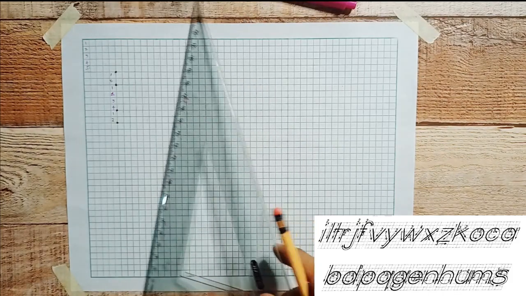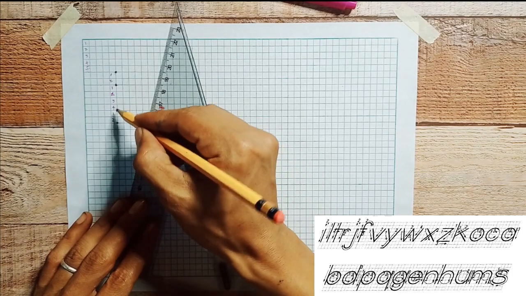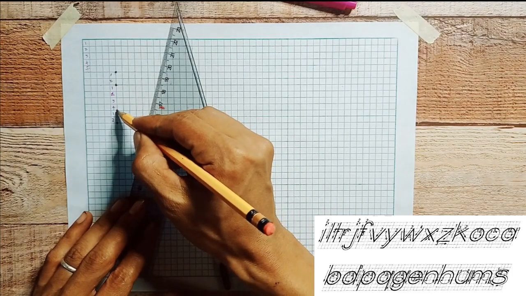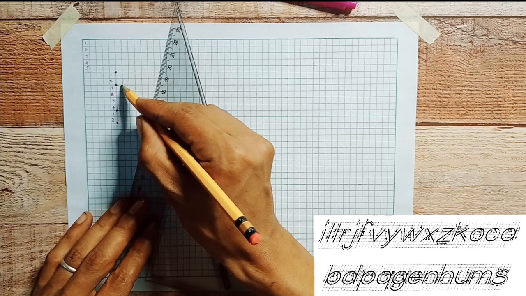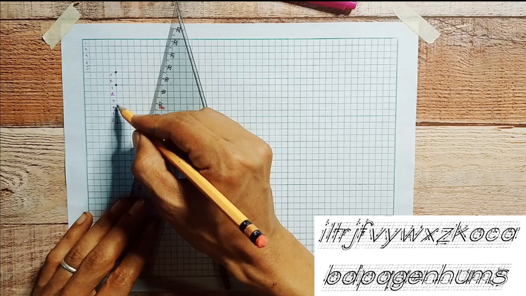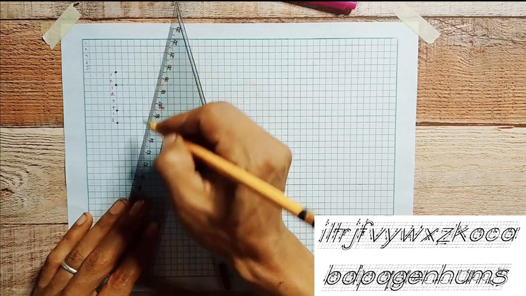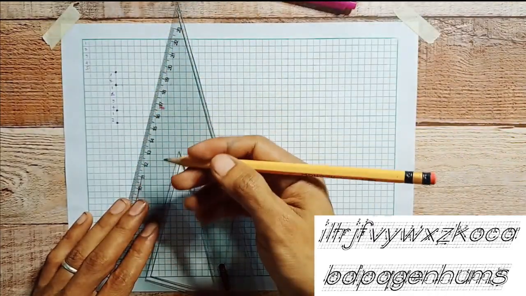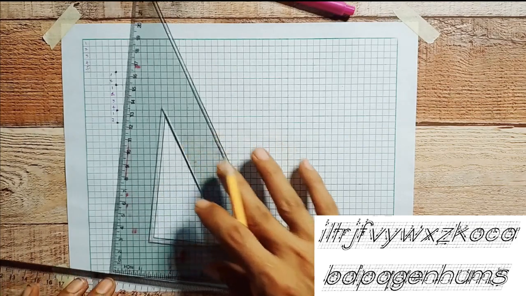What we do is connect from the edge of your cap line towards the next box from your waistline. Connect them, and those will be our inclined guidelines. You may use a pencil. Just do so like this.